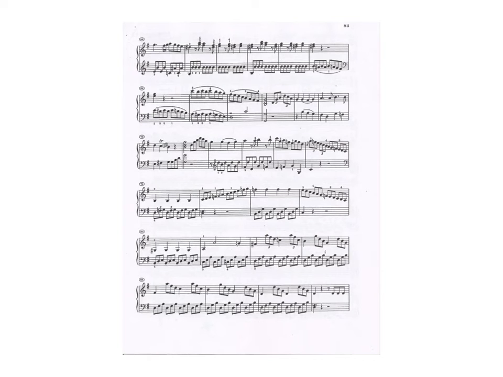Finally, we get to the last section of our sonata form, the recapitulation. The recapitulation brings back everything in the exposition, but is never exactly the same. In fact, the tonal areas will be different. So here we see that Beethoven starts the recapitulation at measure 67, where the first theme appears in the home key of G major.